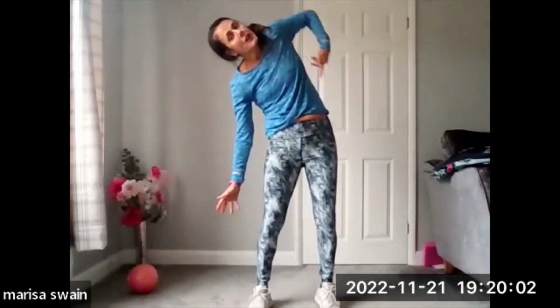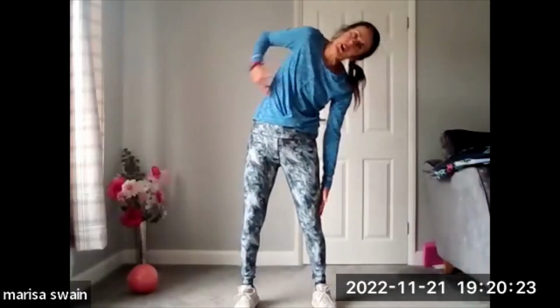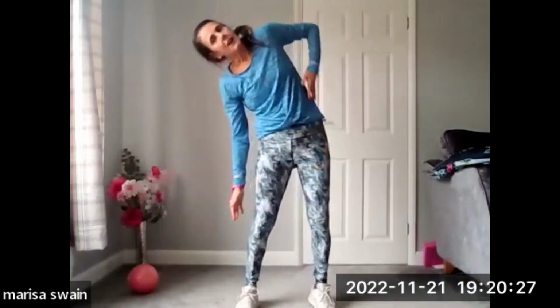And then we're going to do a curtsy, right leg behind. And then we're going to do the left leg behind. And then you're going to do a side bend right. Then you're going to do right leg behind. And then you're going to do a side bend left. And then a left leg. So notice the flow. So the flow from one position to the other.